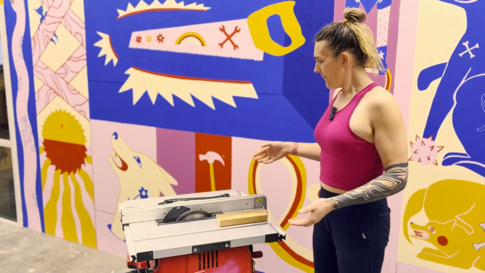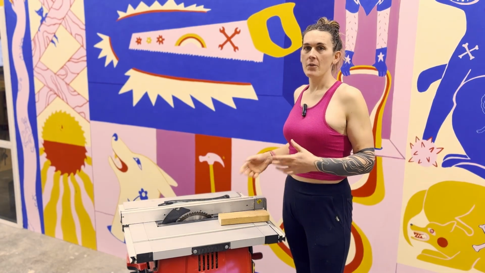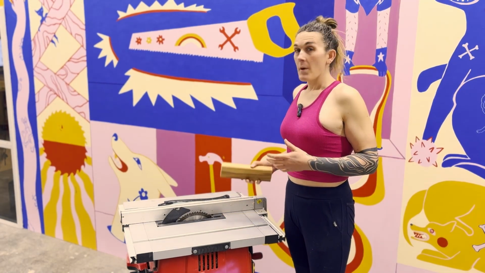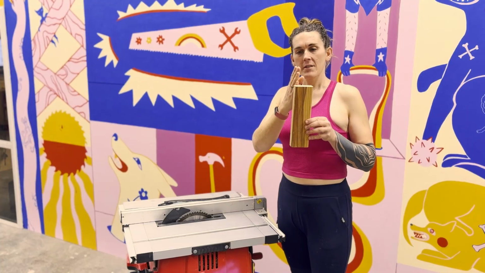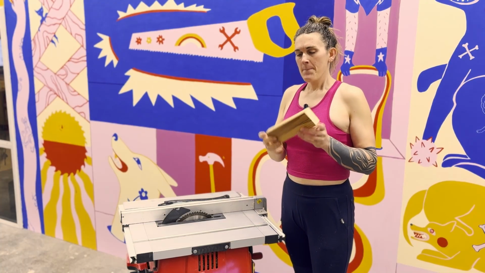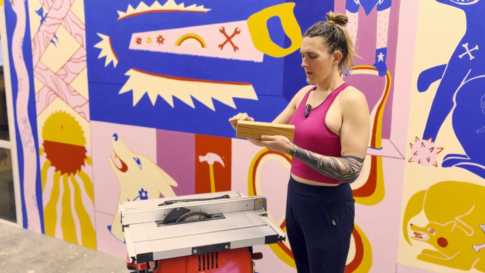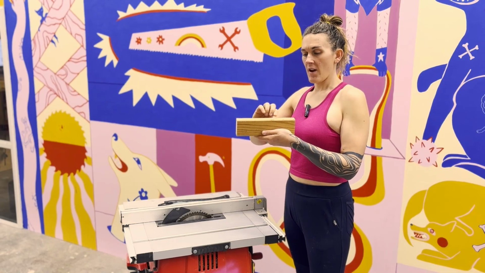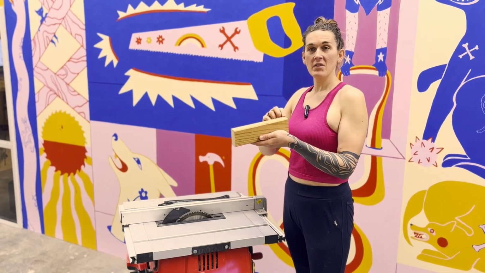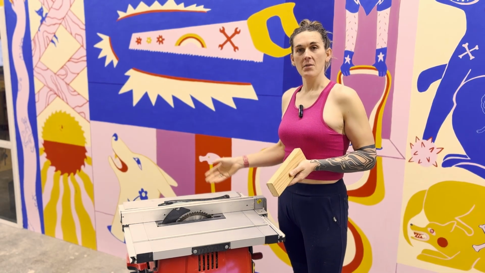This is a table saw. A table saw is really versatile. It's used for all kinds of things. One of the most common things is rip cuts. This is cuts along the grain of the timber. If we've got a piece of timber like this and we want to cut a nice even and straight sort of 5mm or something off the side, table saw is the perfect tool.